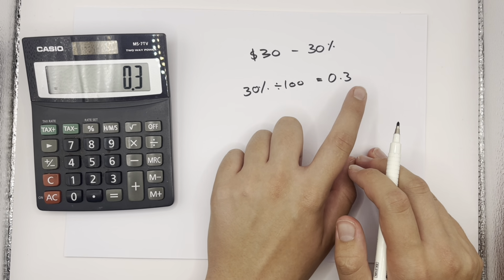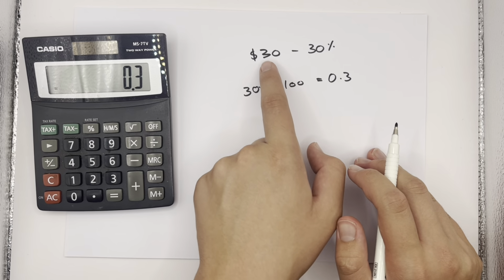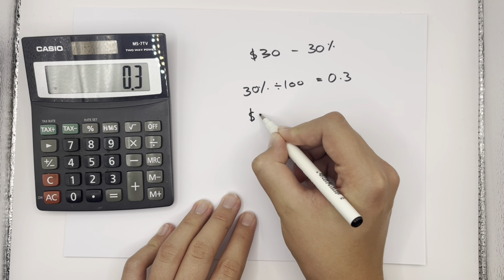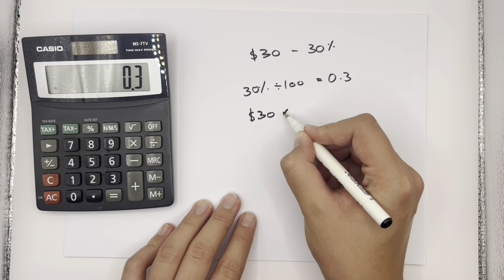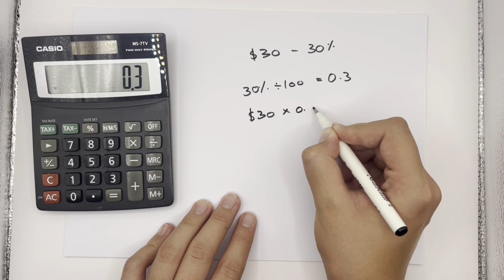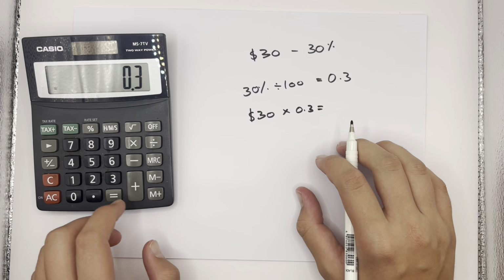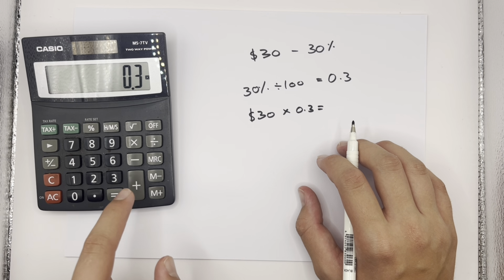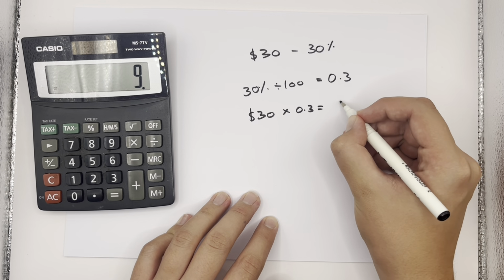Now that we have our decimal, we can times this by our original. So we have $30 and we can times that by the decimal to give us 30 times 0.3 equals 9.